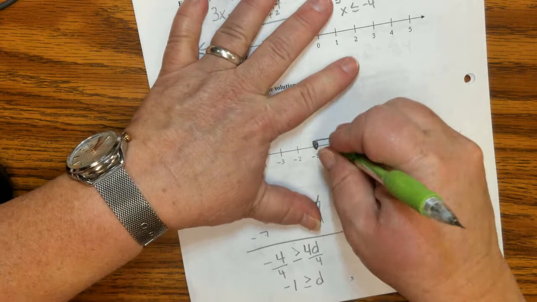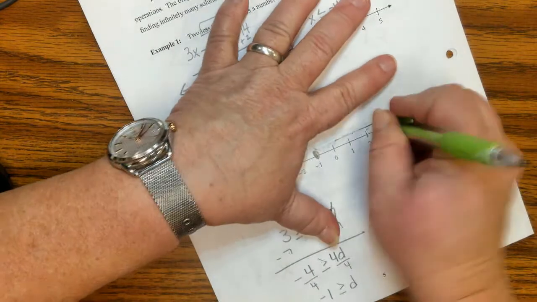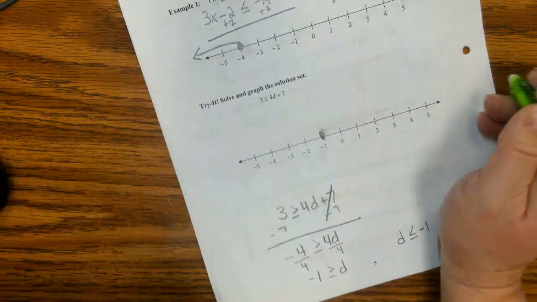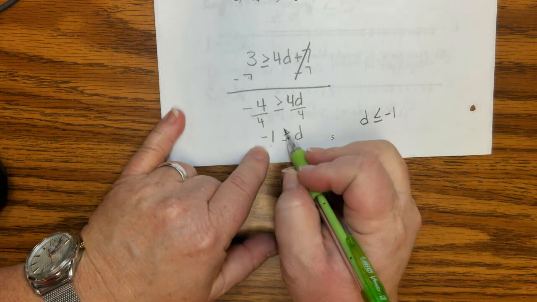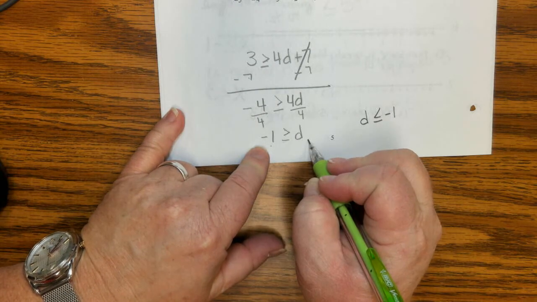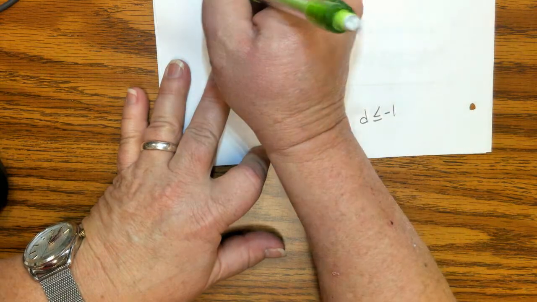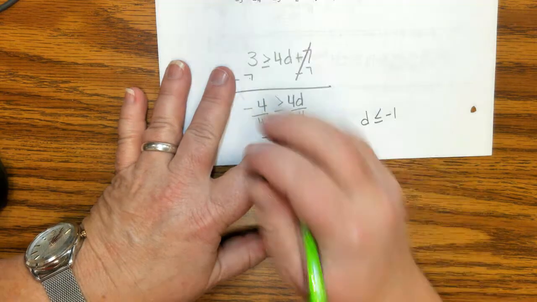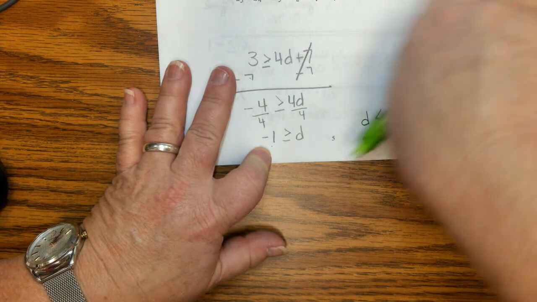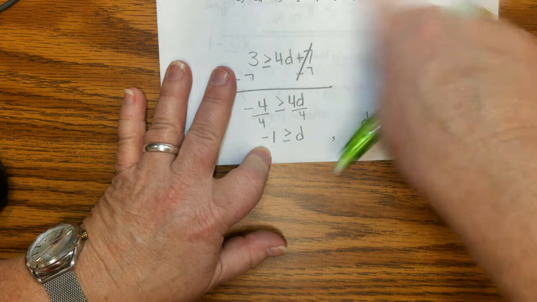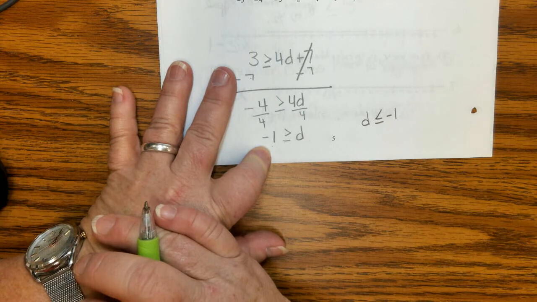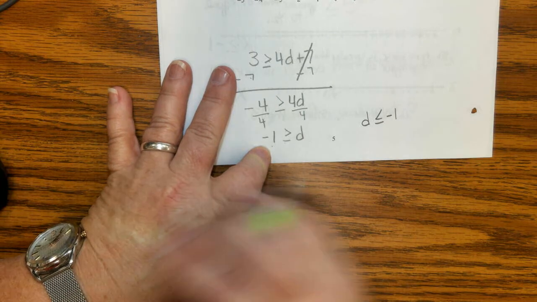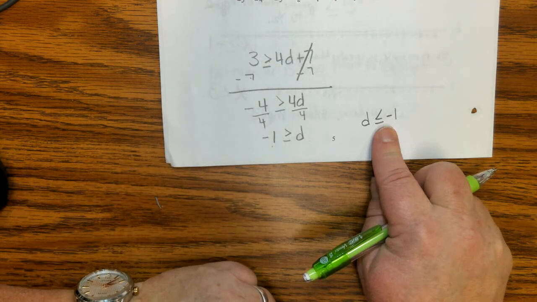So it's always easier with inequalities if you're having to put them on a number line to rewrite them, because negative 1 is greater than or equal to D. Well, that means D has to really be this way, doesn't it? Because this is where it's greater. D has to be less than or equal to negative 1. Do you see how it's so much easier to see when you rewrite it this way?